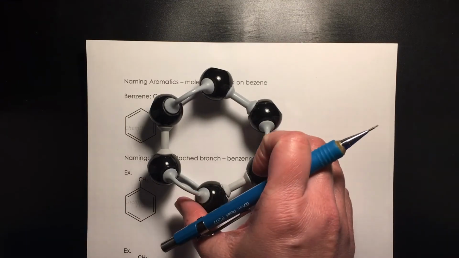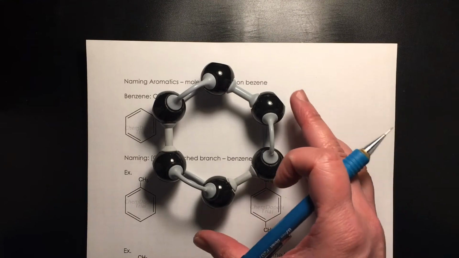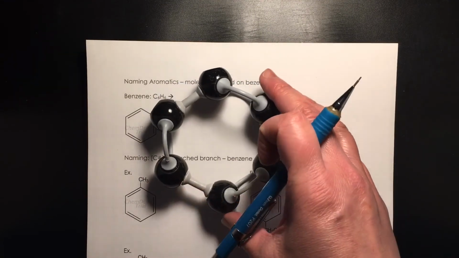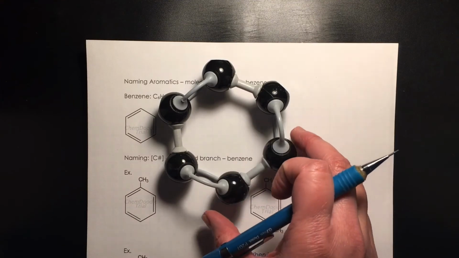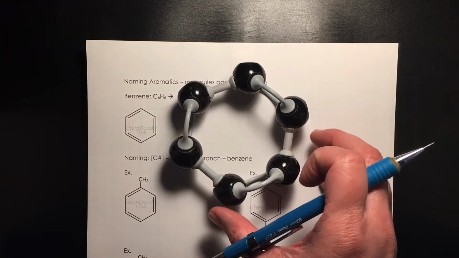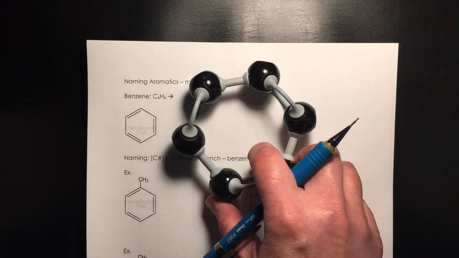And so in this case over here, according to Lewis dot structure representation, these double bonds are always going to be on alternating carbons, but they're not fixed in space as to where they are in this carbon ring. So how do we go about representing it?